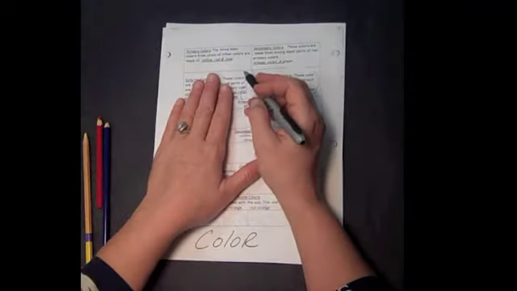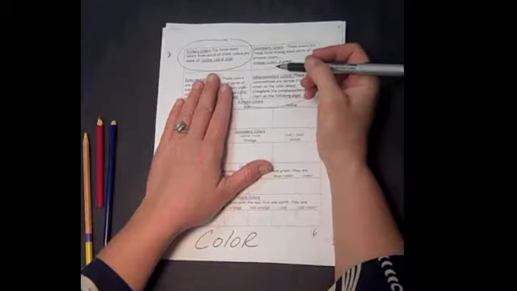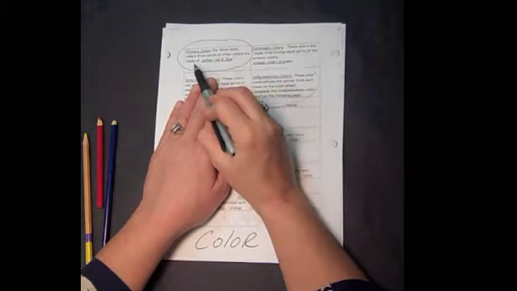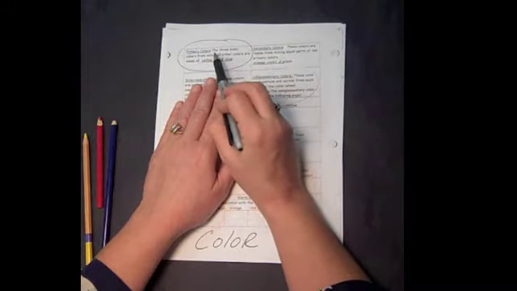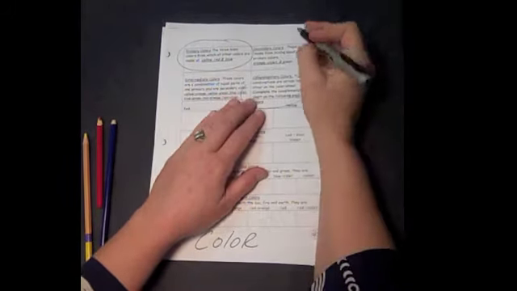And we're going to circle it. And we're going to read it together. Ready? Go. Primary colors. The 3 basic colors from which all other colors are made. Red, yellow, and blue. Secondary colors.